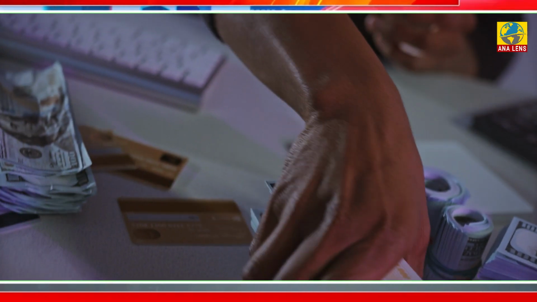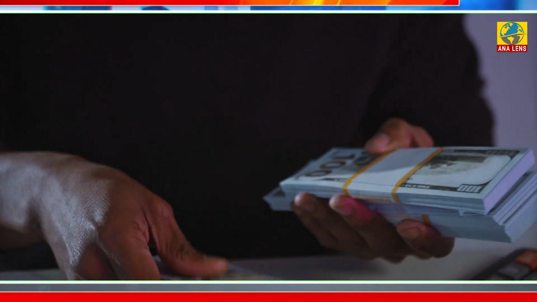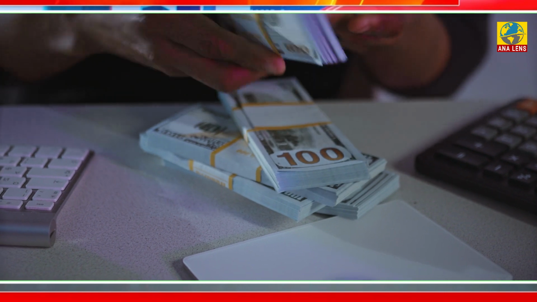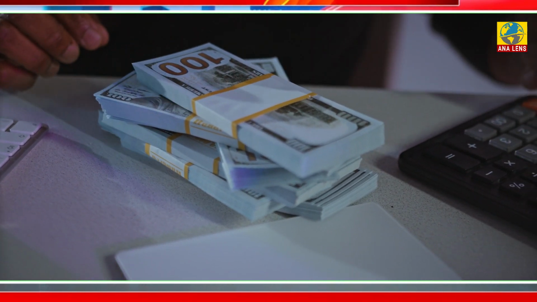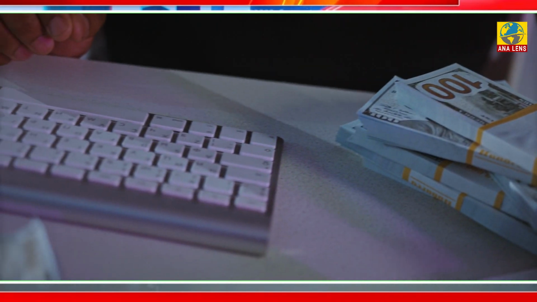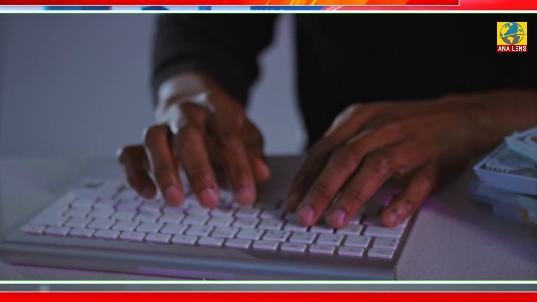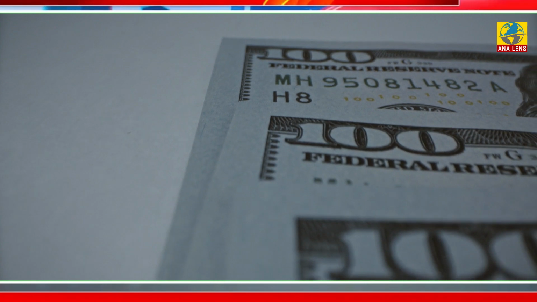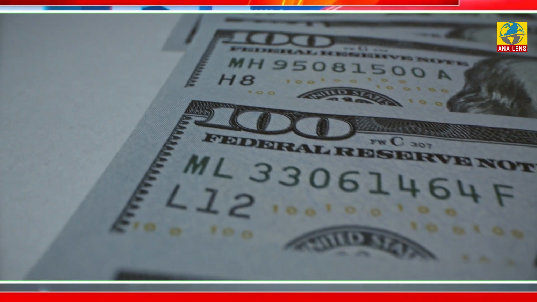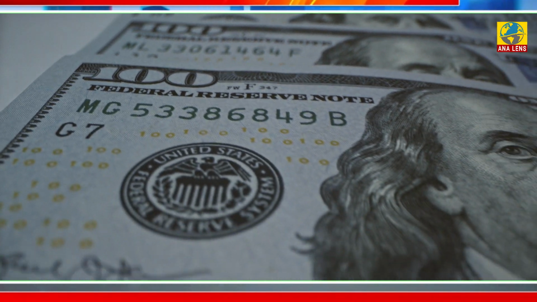Monetary policy. Monetary policy is the set of actions that a central bank takes to influence the money supply and interest rates in an economy. Countries with more expansionary monetary policies tend to hold larger foreign exchange reserves. This is because expansionary monetary policies can lead to higher inflation, which can make a country's currency less attractive to investors.